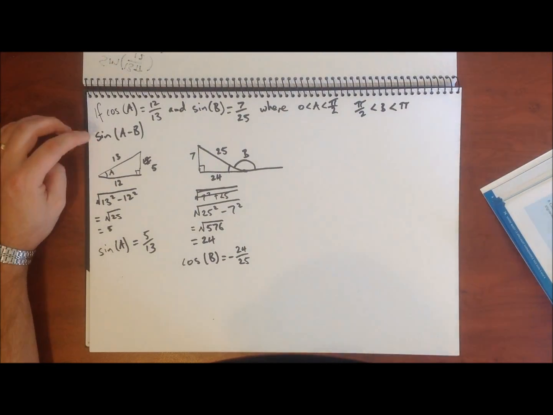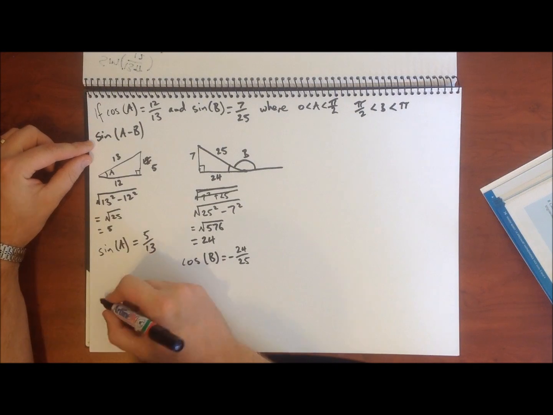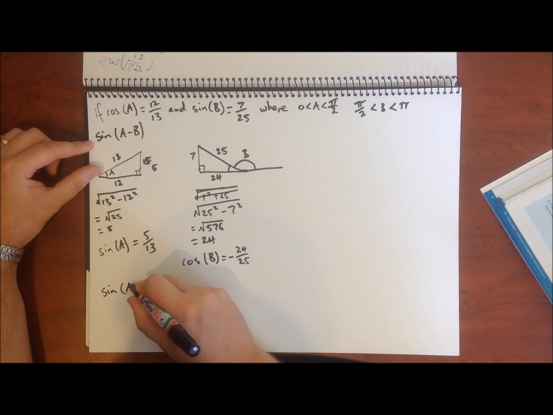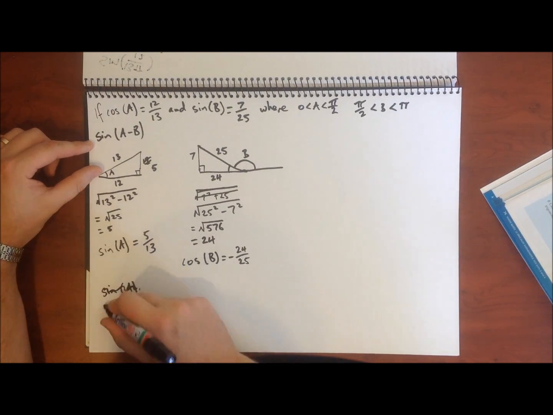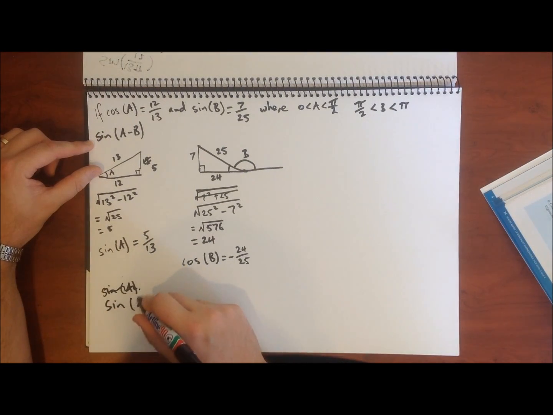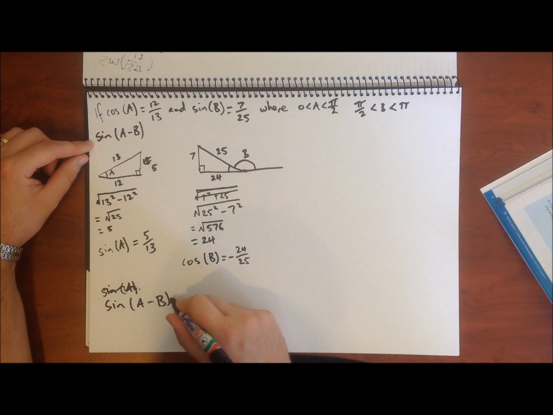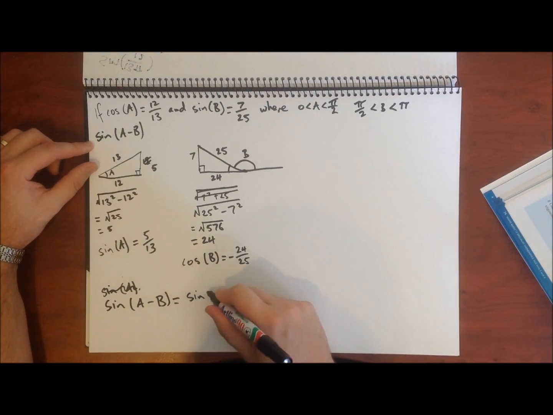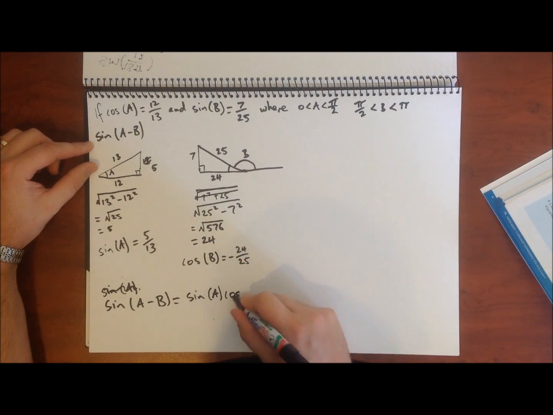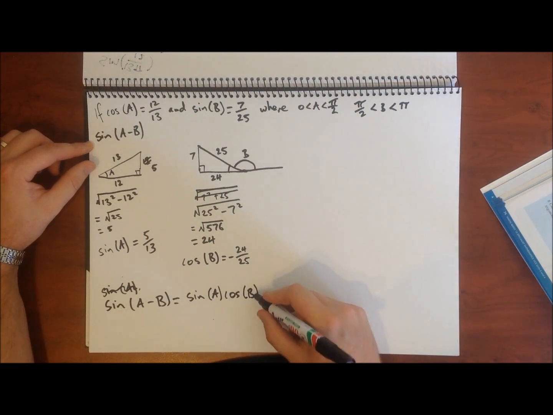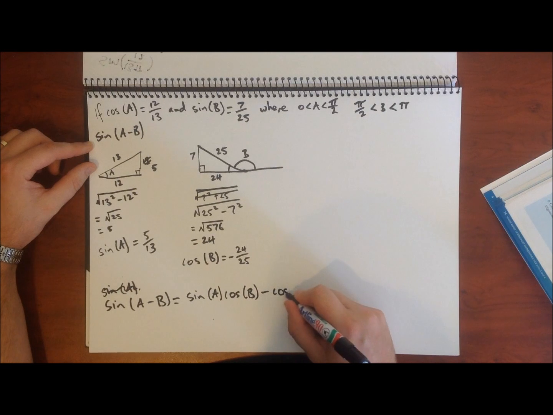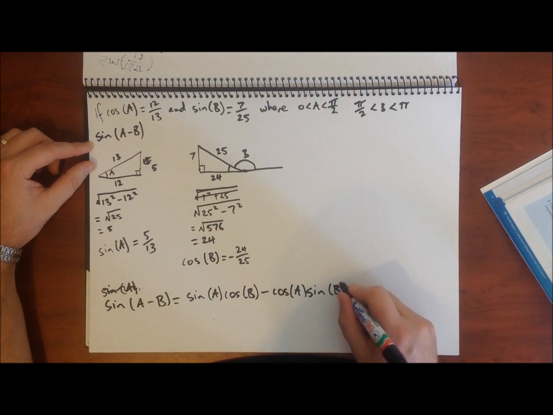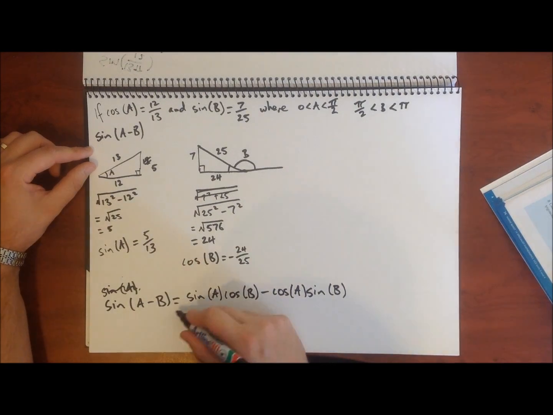So we're getting there. So you need to go, well, sine of A minus B. Remember that is equal to sine of A cos of B minus cos of A sine of B. So put in all our values.